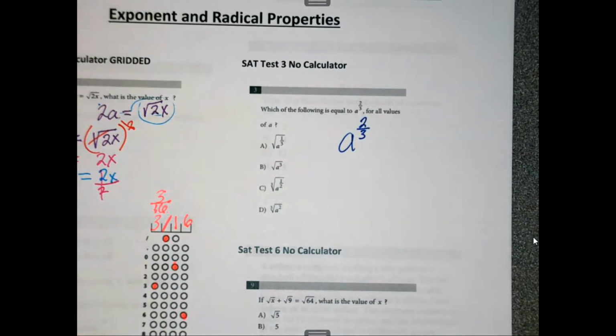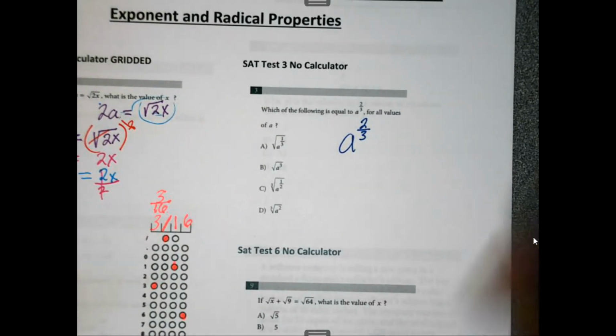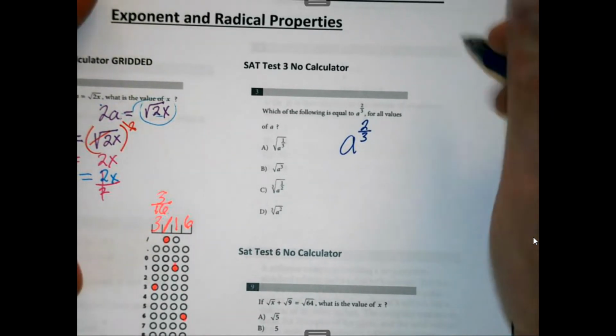And again, this is going to be that whole section that you guys missed in Algebra 1 and we didn't do it in Algebra 2. Rational exponents.